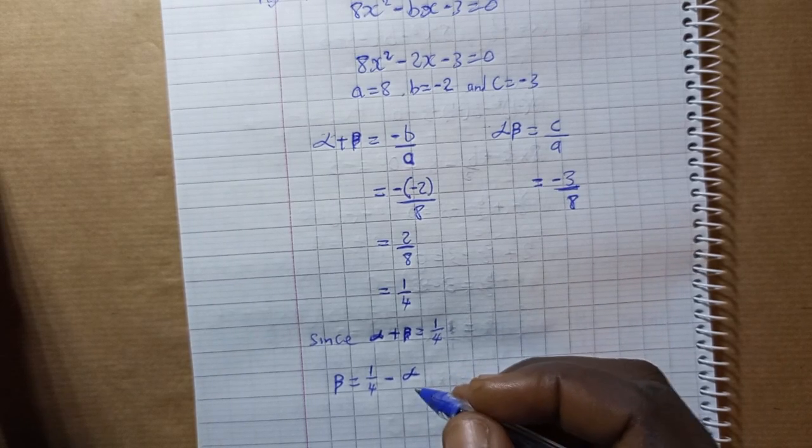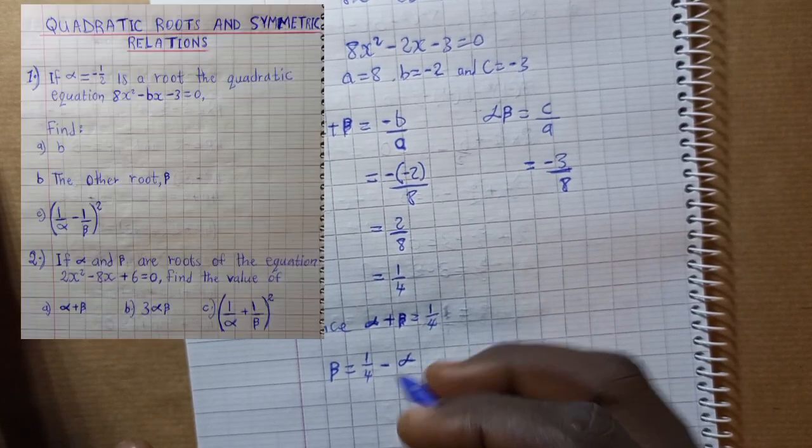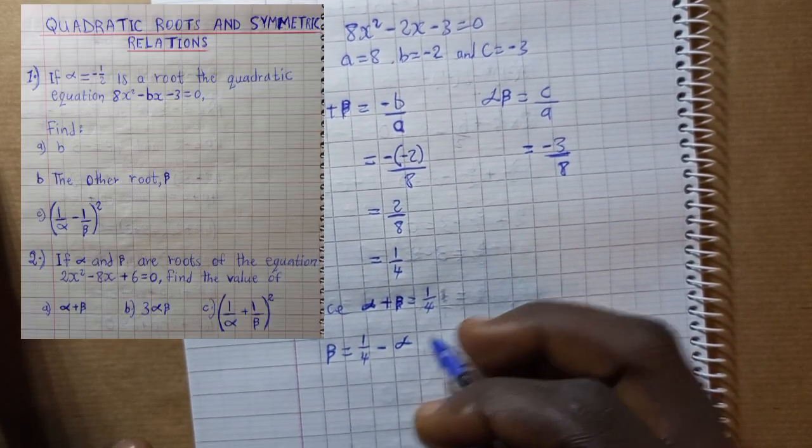And remember from the question that alpha is given to us as minus 1 over 2.